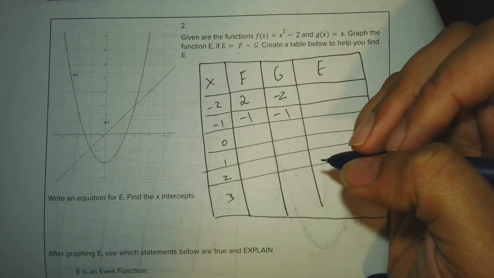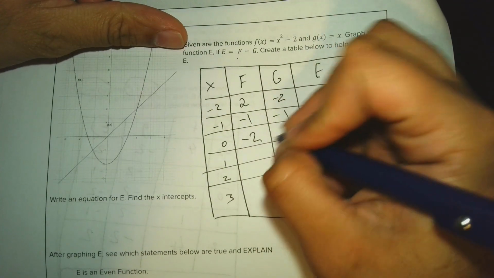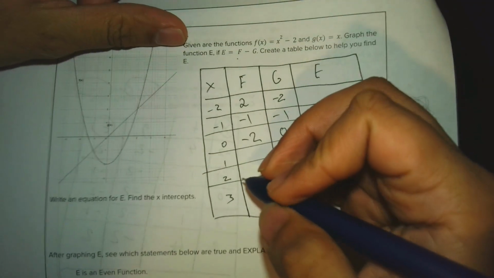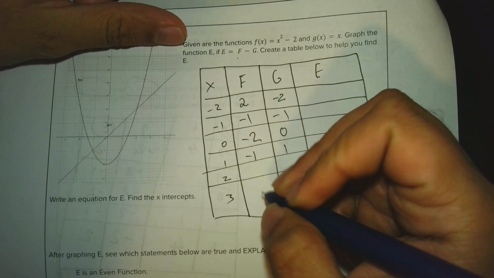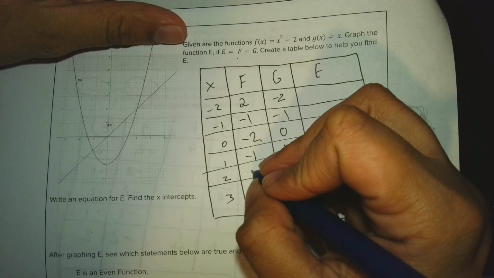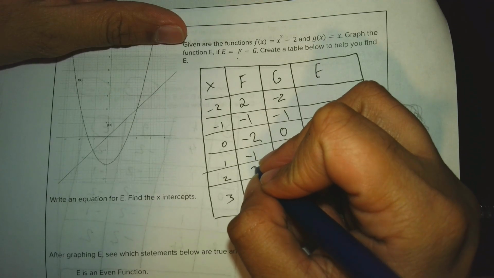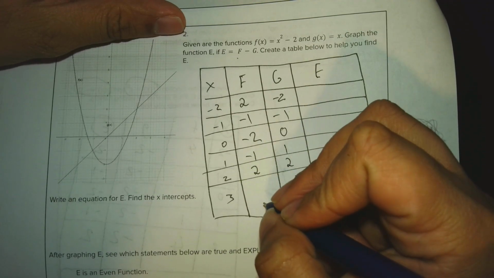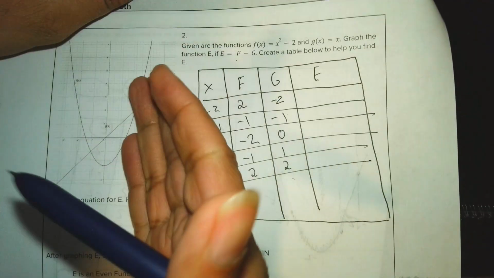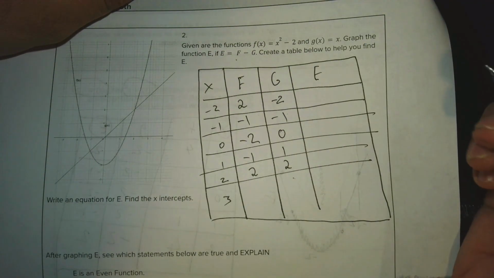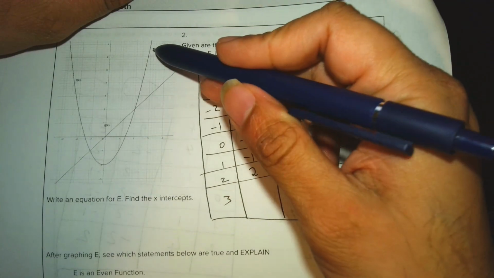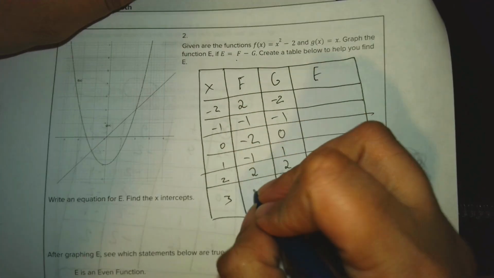Plug in 0, F is -2, G is 0. Plug in 1, F is -1, G is 1. Plug in 2, this is 2, this is also 2. Plug in 3, you cannot see it, that's where this information can become handy. It's 7, yes, look at that.